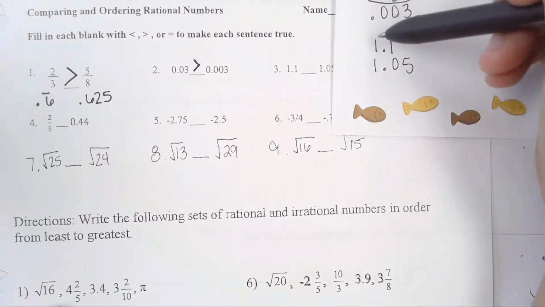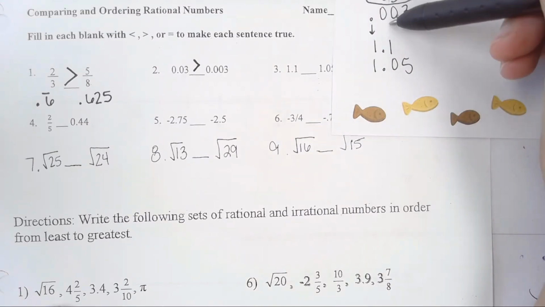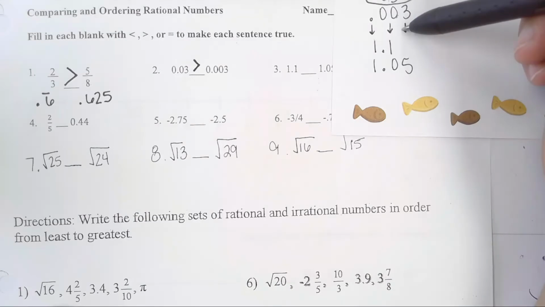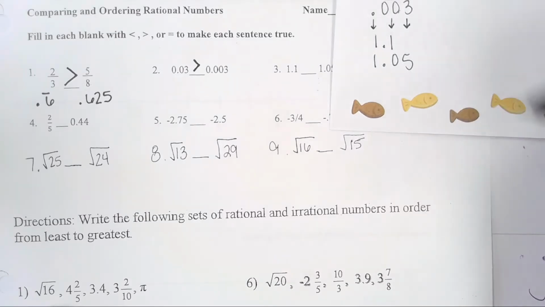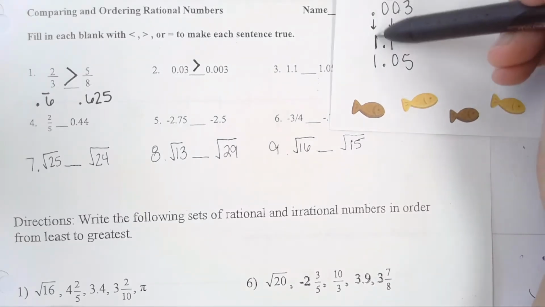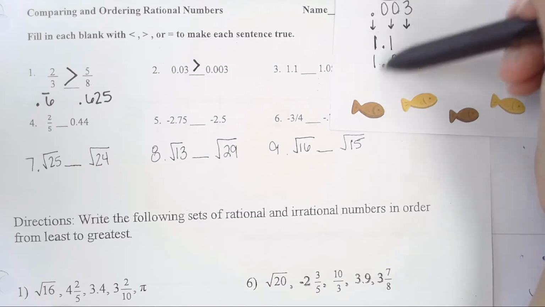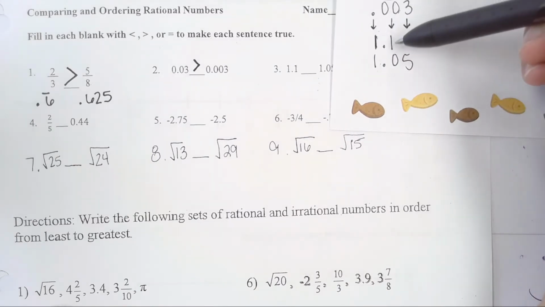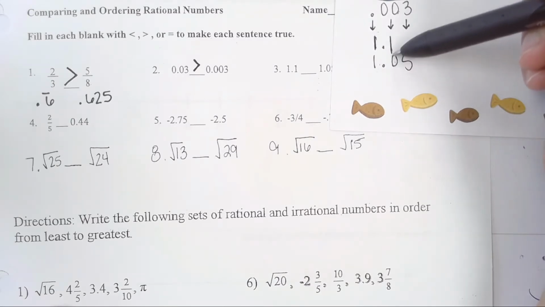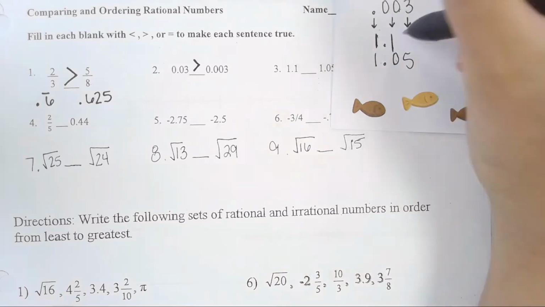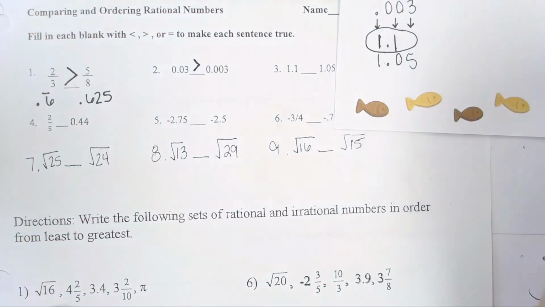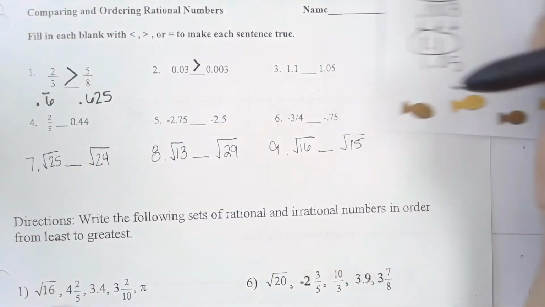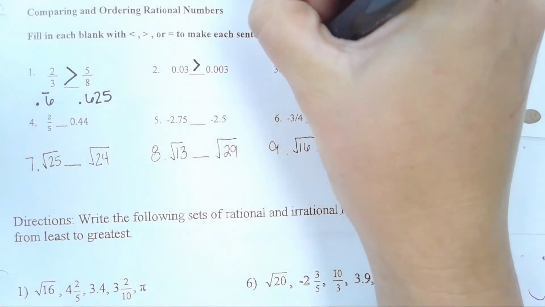So that once again, I can look at each position to figure out which one is greater than the other one. Looking at the ones place, I have 2 ones here, so that's not going to help me decide which one's bigger. So now I move to the tens place, and I do see that I have a 1 and a 0. Since 1 is greater than 0, 1.1 is going to be my greater than number. So once again, I'm going to have another greater than sign.